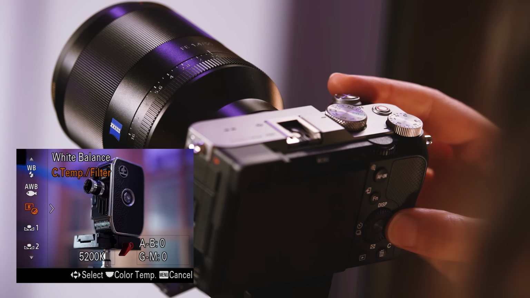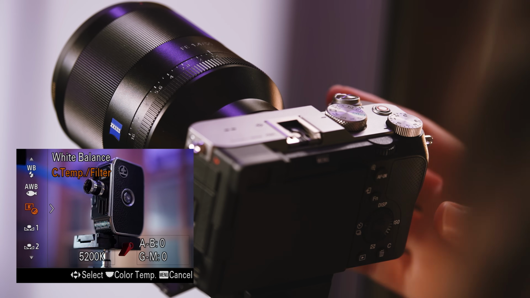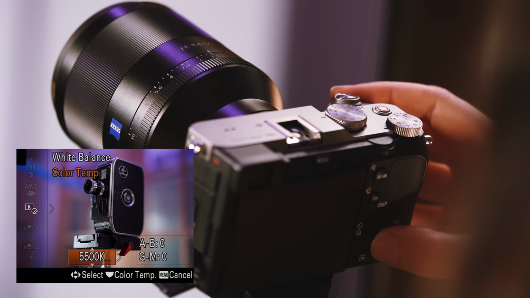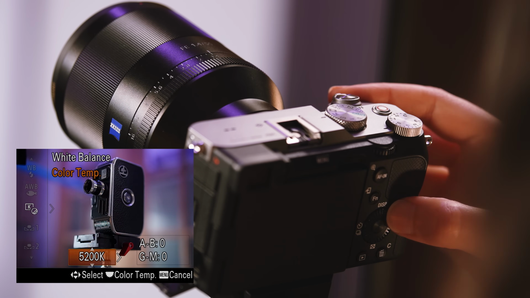To choose my white balance, I personally always have it on Kelvin in camera, and I select the temperature value. I find this is the easiest way to choose white balance as it's a linear transition from cold to warm rather than having to select the pre-made shortcuts.